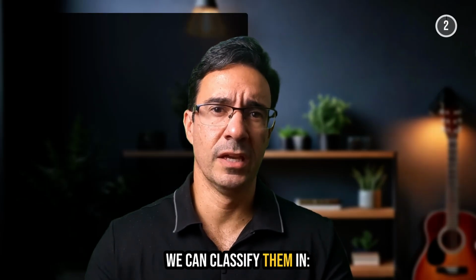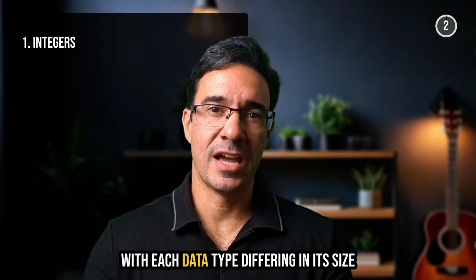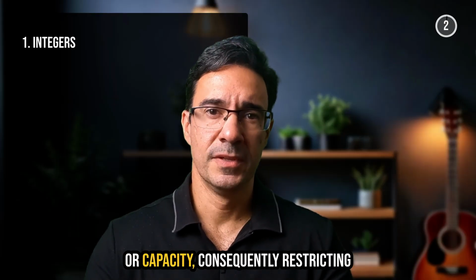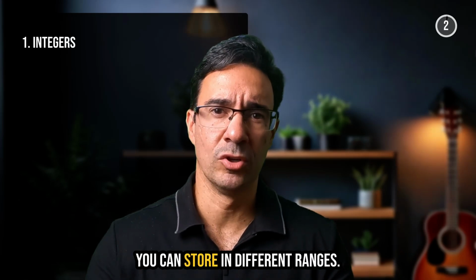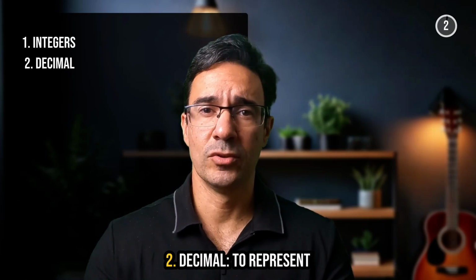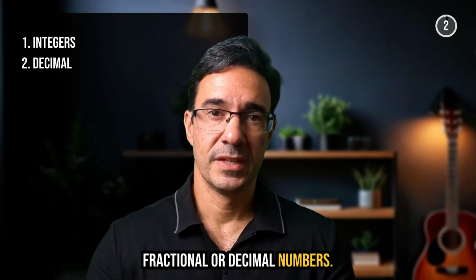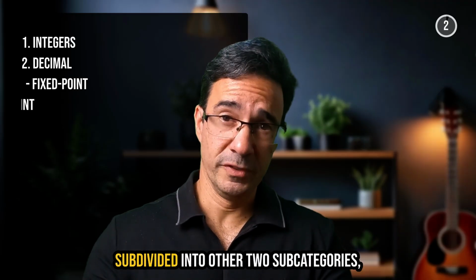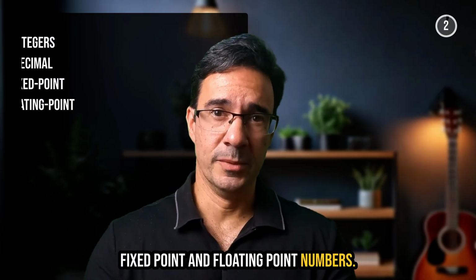We can classify them first into integers, to represent whole numbers, with each data type differing in its size or capacity, consequently restricting the minimum and maximum number that you can store in different ranges. And second, decimal, to represent fractional or decimal numbers. This subcategory of types can also be subdivided into two other subcategories, fixed point and floating point numbers.